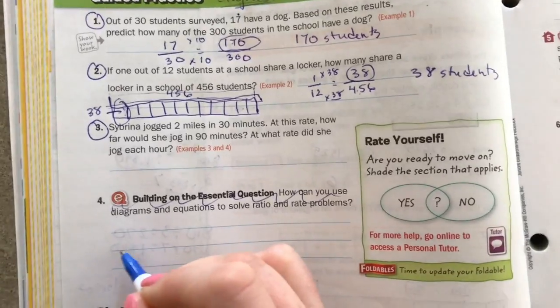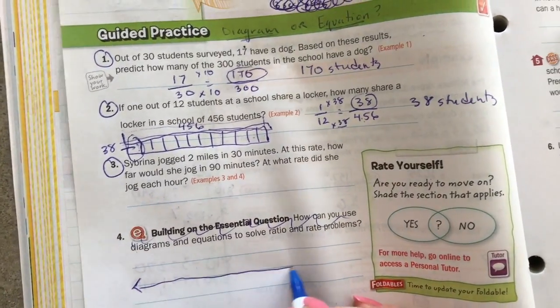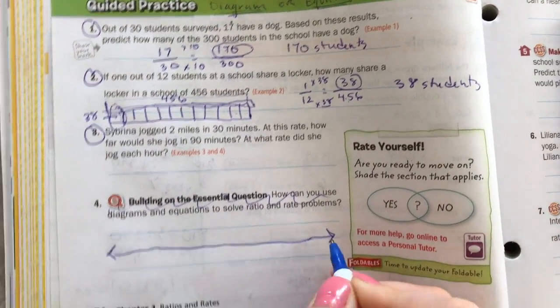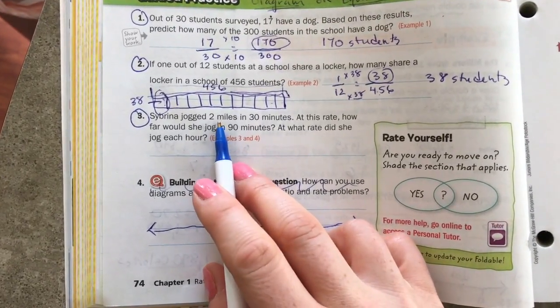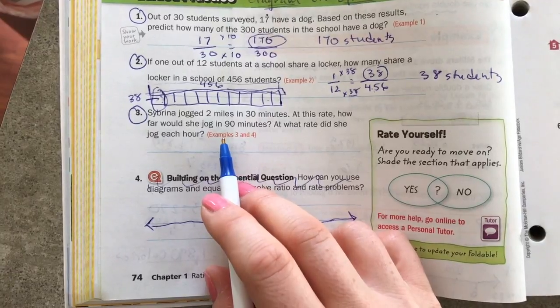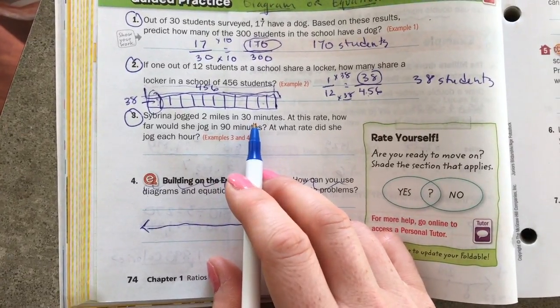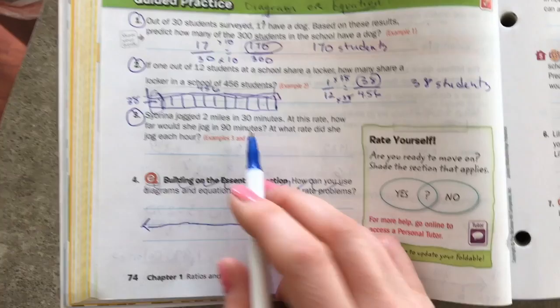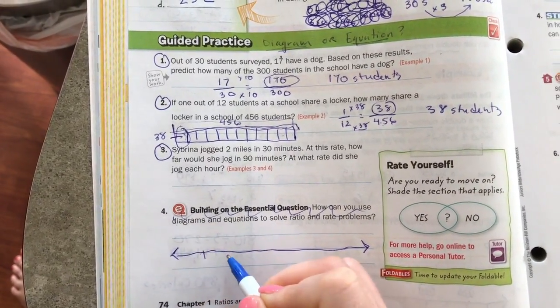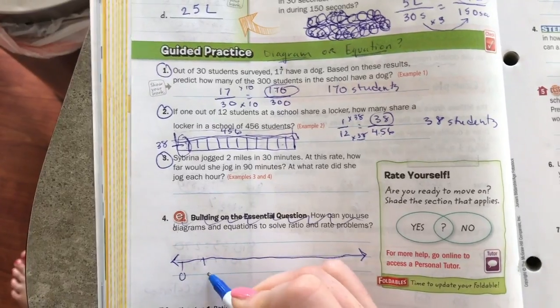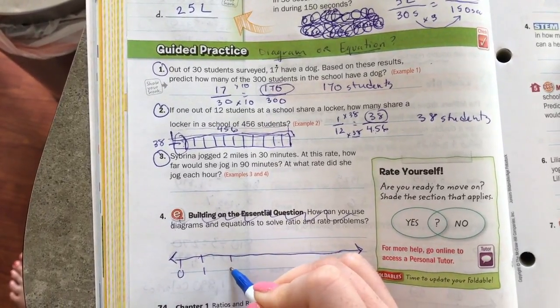Okay, so if I'm setting up a number line, see if I can draw this a little better than the last one. What do we have? We have 2 miles in 30 minutes. So we know, gosh, we don't really know how many of these, this is 0, 1, 2.